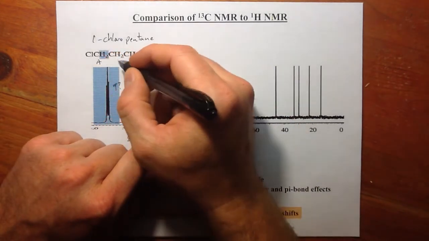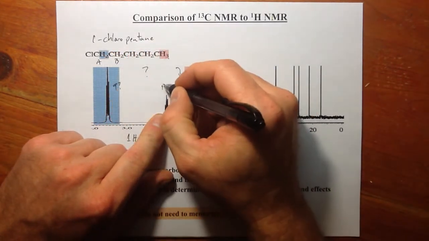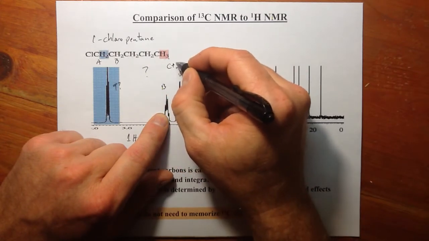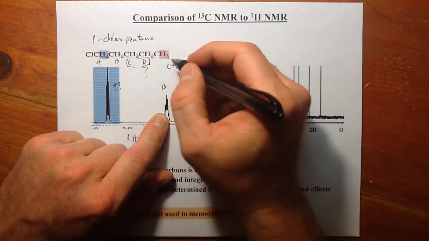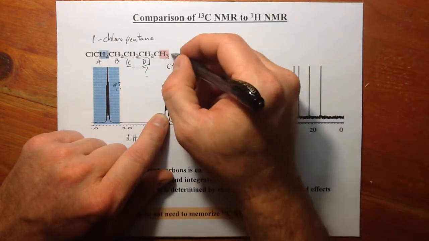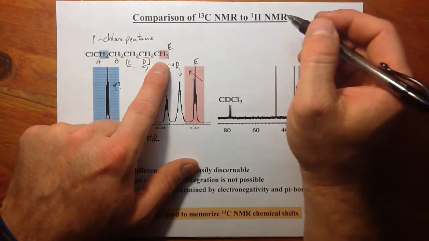So we have A, B, C, and D protons, and then E, we could say, is for these 3 here.